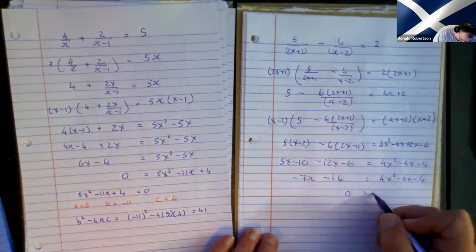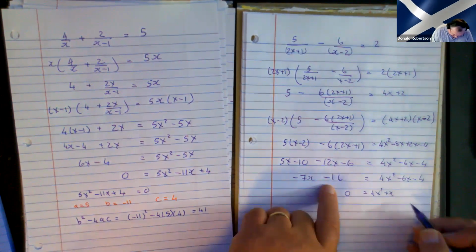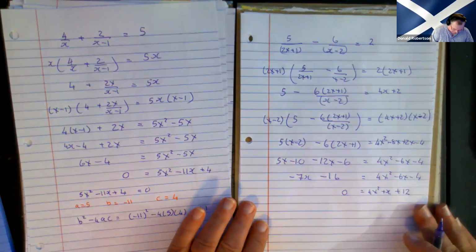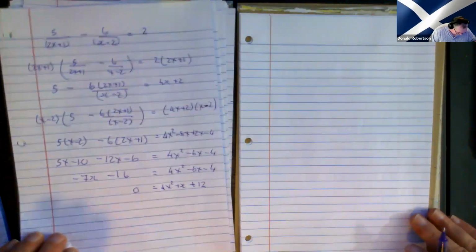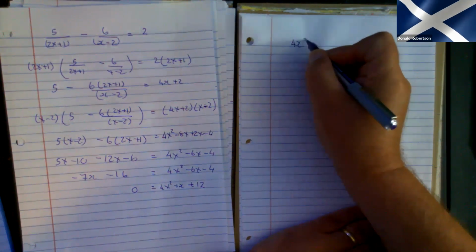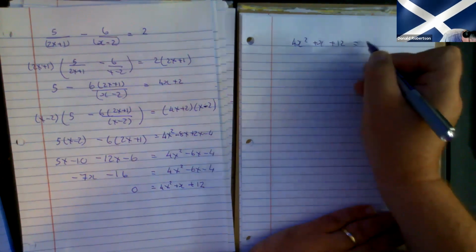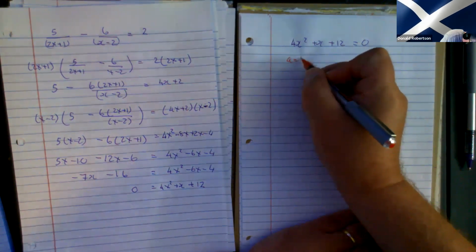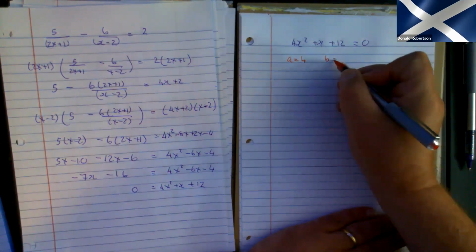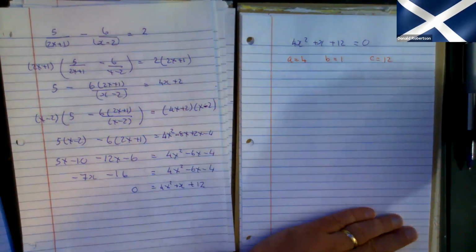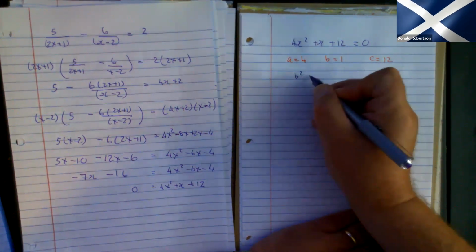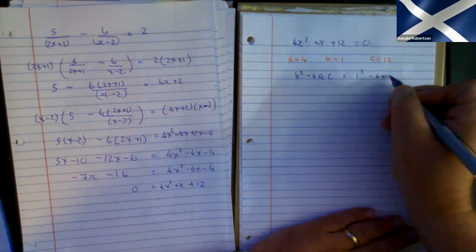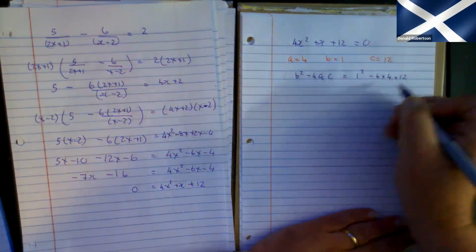Add 7x to both sides. Add 16 to both sides. We're looking at this quadratic. So all I need to do now is solve when is this fella equal to 0. I could try and factor it. I can't see one, so I'm just going to do A is 4, B is 1, and C is 12. And b squared take away 4ac gets me 1 squared take away 4 times 4 times 12.